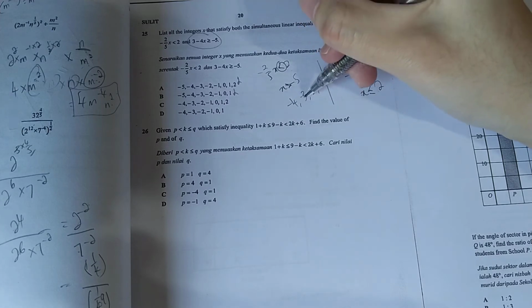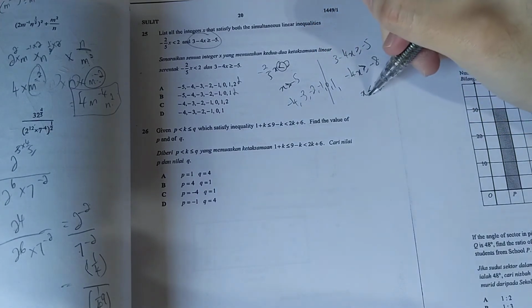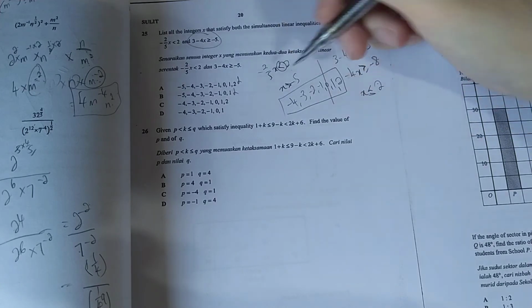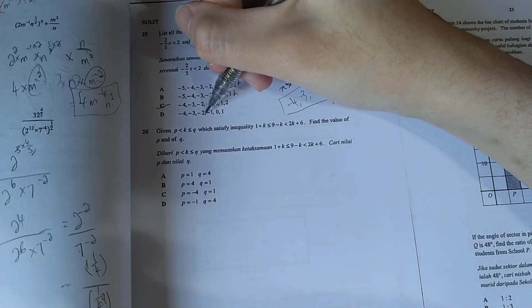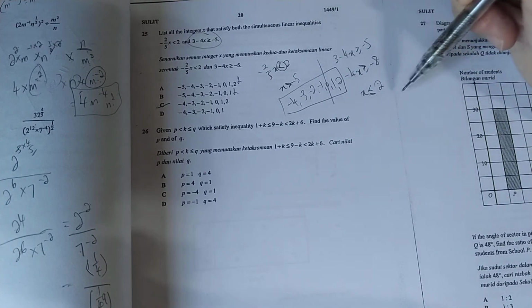It means that negative 4, negative 3, negative 2, negative 1, 0, 1. Is 2 included? Yes, because there is a line here. So this will be the answer. So the answer will be C. D cannot, because D didn't include the 2. I already said before, if there is a line below, you have to include the 2.